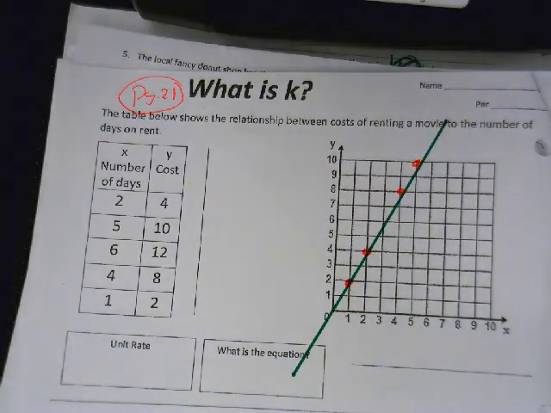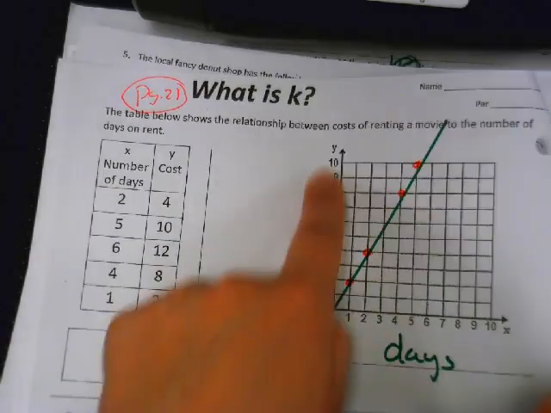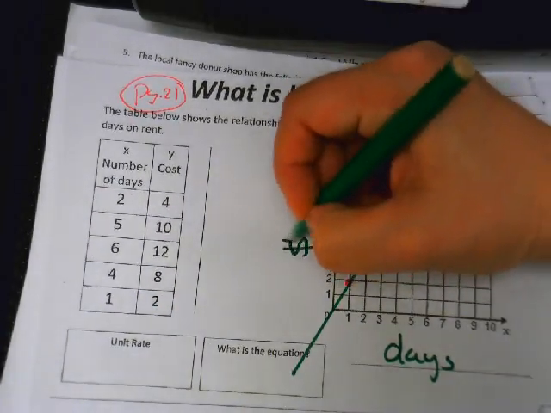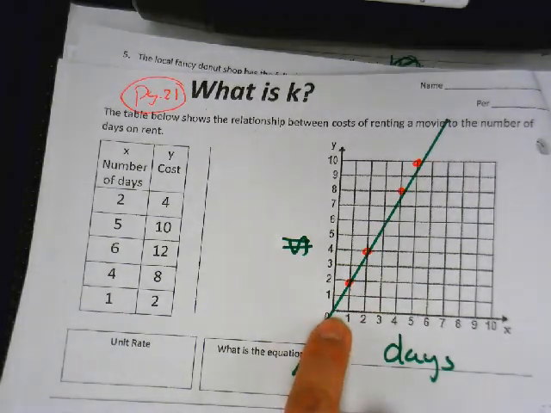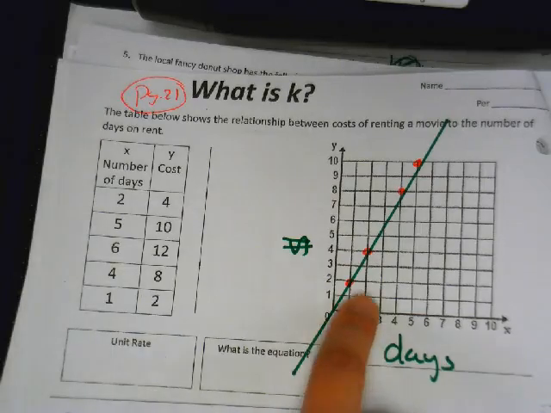Okay. I forgot to read the question. The table below shows the relationship between the cost of renting a movie and the number of days. So if I rent it for 2 days, it costs $4. If I rent it for 5 days, $10. If I rent it for 1 day, it only costs me $2. What does X represent in my story? Days. Good job. What does Y represent? Money. So if I rent it for 0 days, $0. 1 day, $2. 2 days, $4, right?